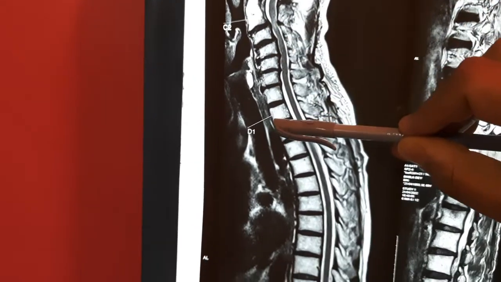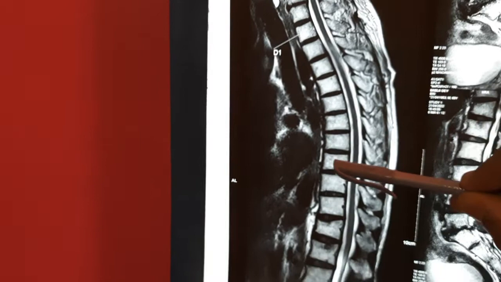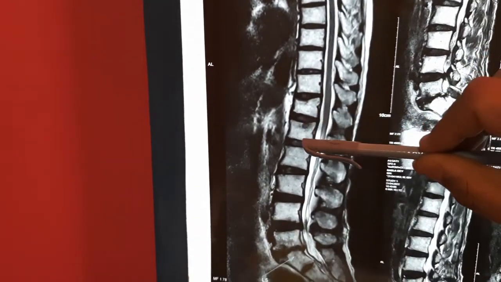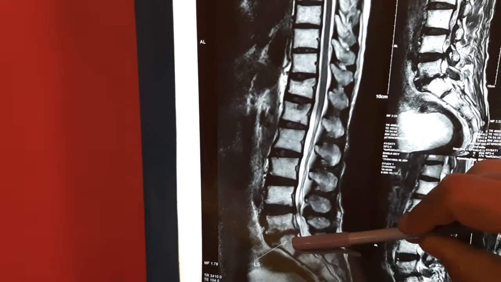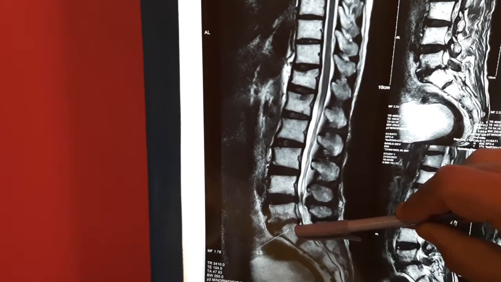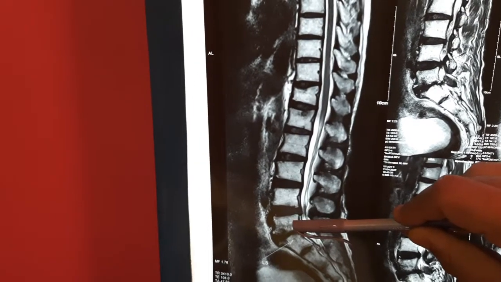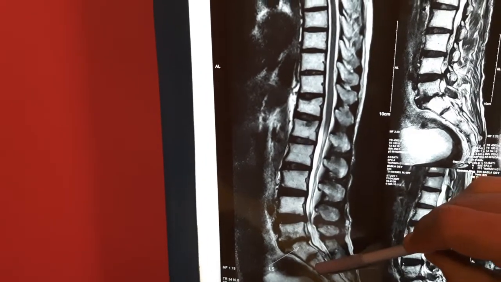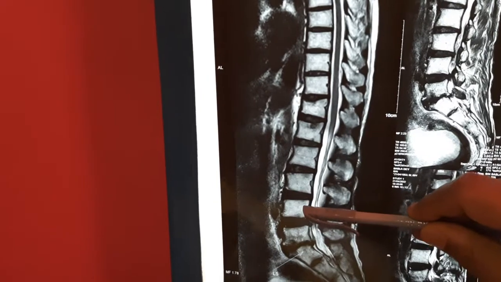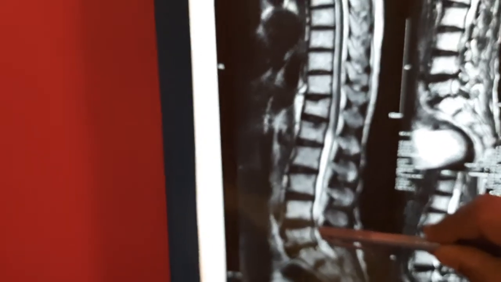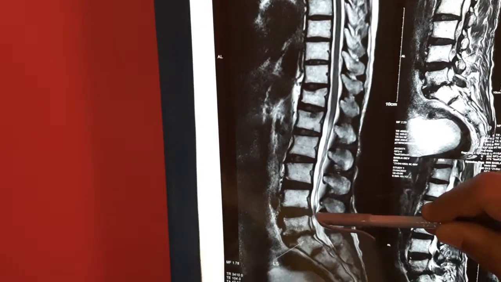If we go down directly to the lumbar region, it's written over here, this is the L5 vertebra, this is the L4 vertebra, and this is the S1. Between L3 and L4, see how the thecal sac is getting compressed.